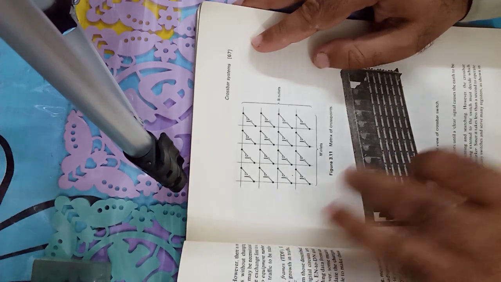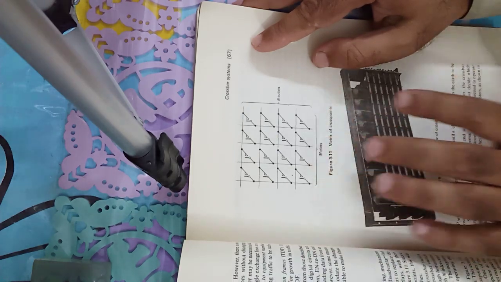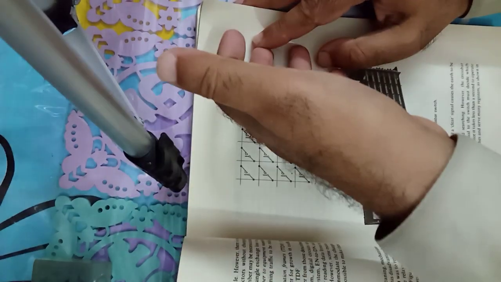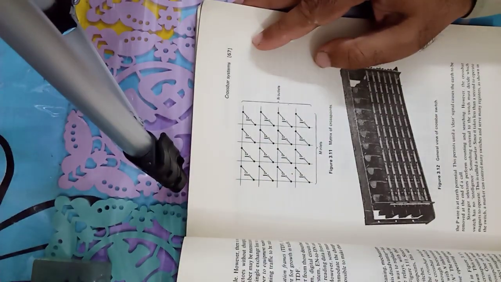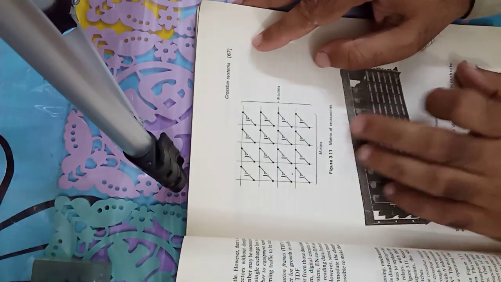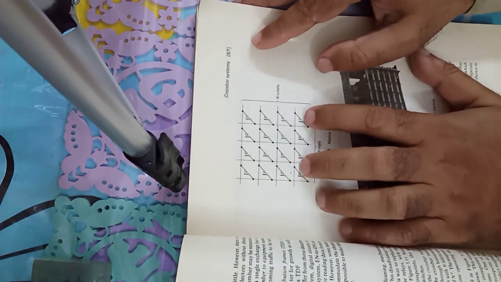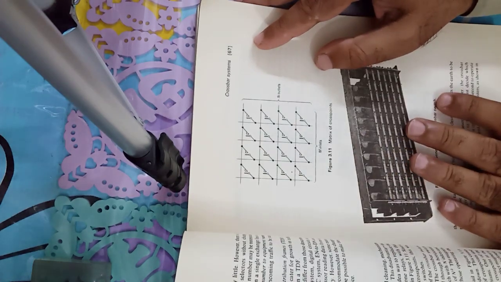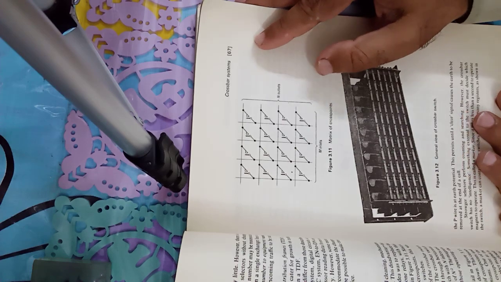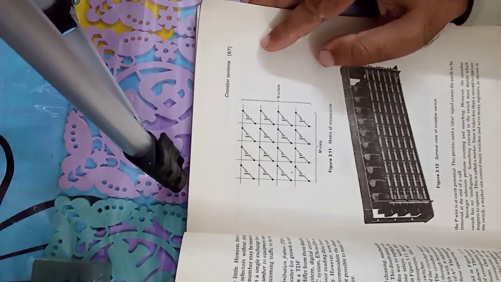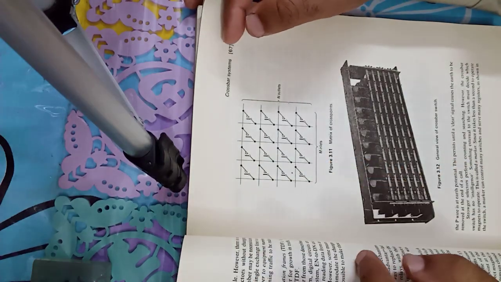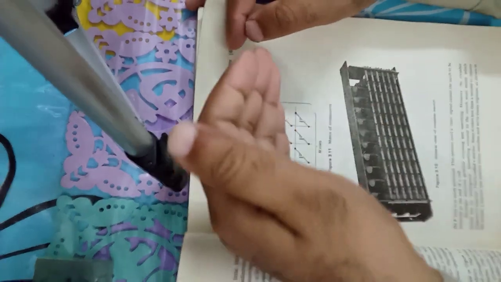You can see that we have a certain number m of inlets and a certain number n of outlets, and we have got m into n number of cross points which allow us to connect the inlets to the outlets.